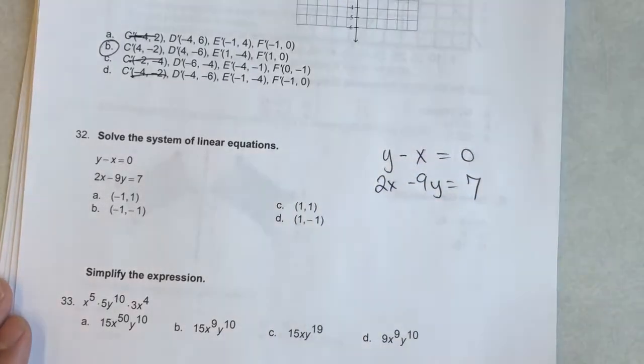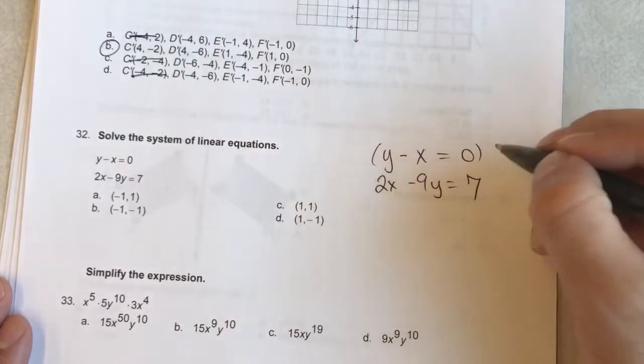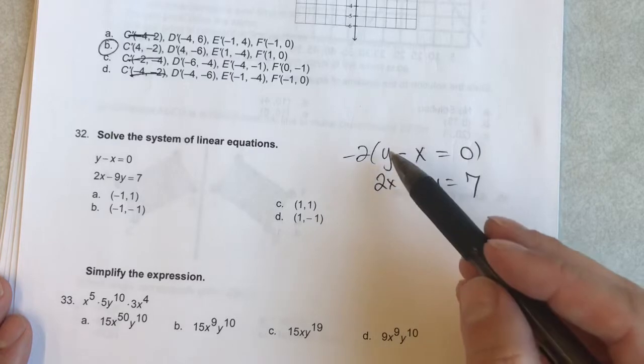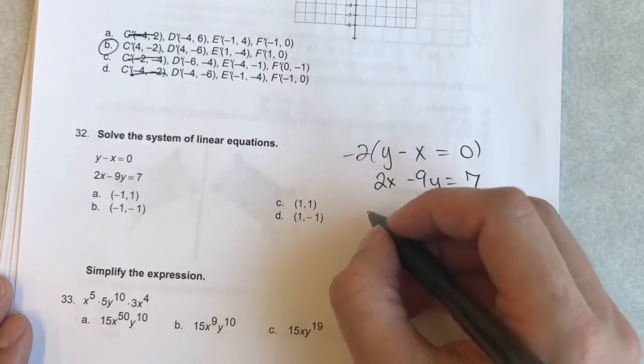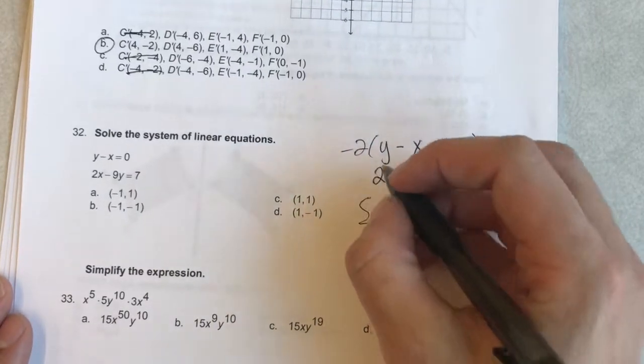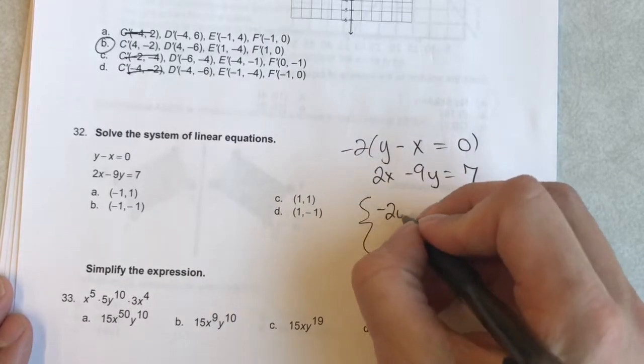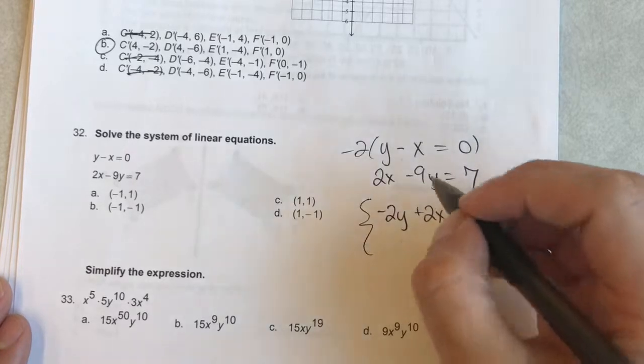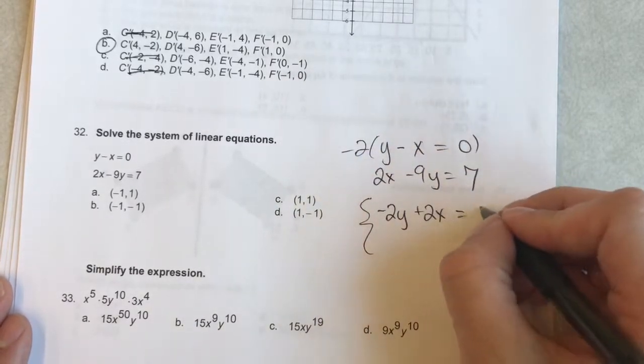I'm going to multiply the top by negative 2. And if you're wondering why I'm doing that, I'm going to make the x go away. Okay? So if I multiply the top by negative 2, I now have negative 2 times y. Negative 2 times negative x is positive 2x. And negative 2 times 0 is 0.